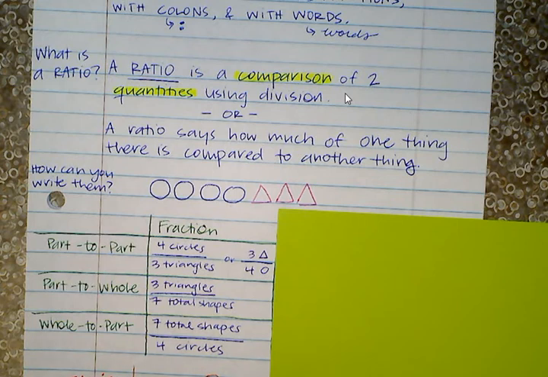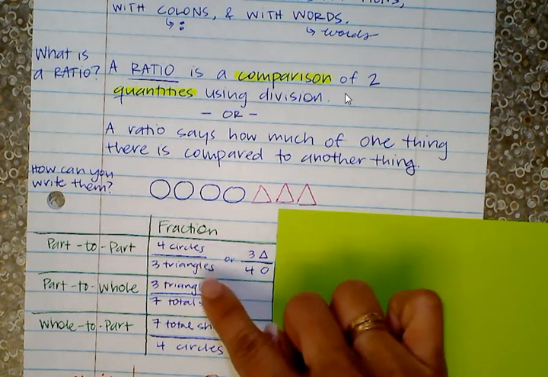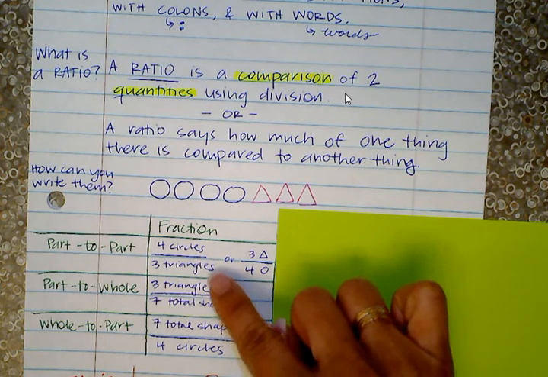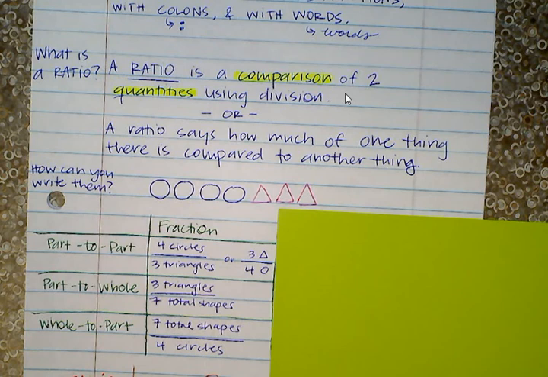Then you're going to count your circles, 1, 2, 3, 4, and then you're going to count your triangles, 1, 2, 3. So you have 4 circles for every 3 triangles. Or you can say 4 circles to 3 triangles, or for every 4 circles you have 3 triangles. Now what if the question asks it the other way? What is the ratio from triangles to circles?